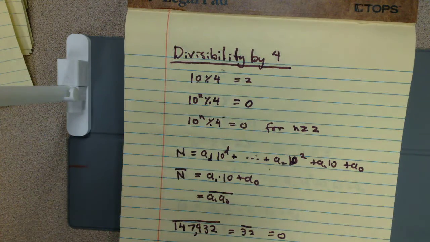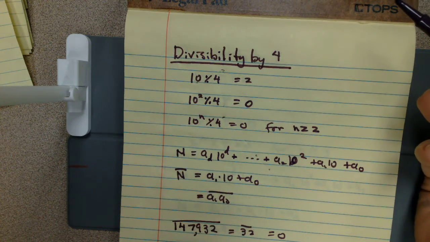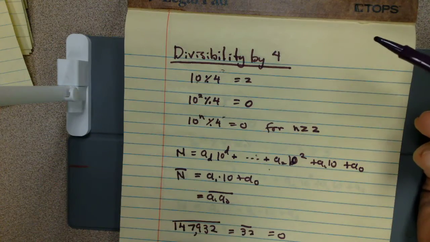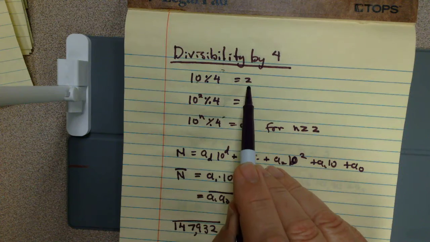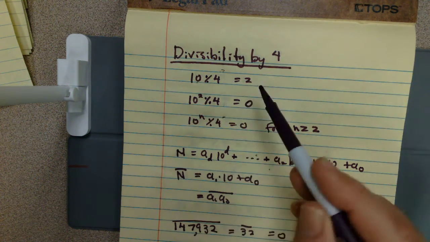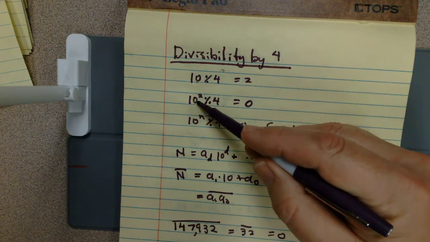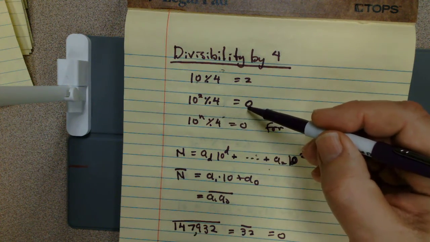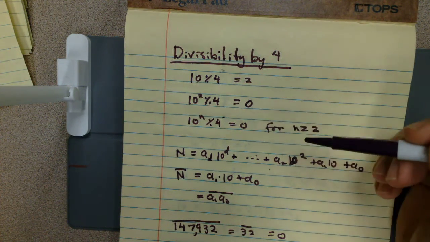Okay, another divisibility test that we learn about in school is divisibility by 4. And so I'm going to approach this again using modular arithmetic. First, set up things because we're going to make our decimal representation count for us. We have 10 modulo 4 is equal to 2. And then 2 times 2 is 4. So we have the 10 squared modulo 4 will be 2 times 2, which is 4, which is 0.